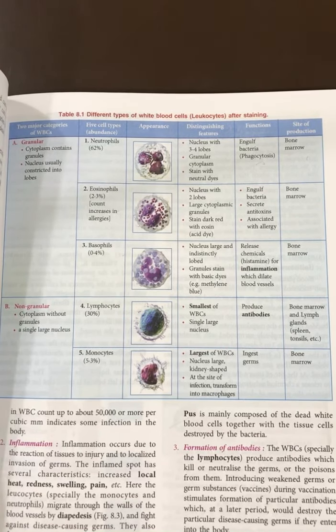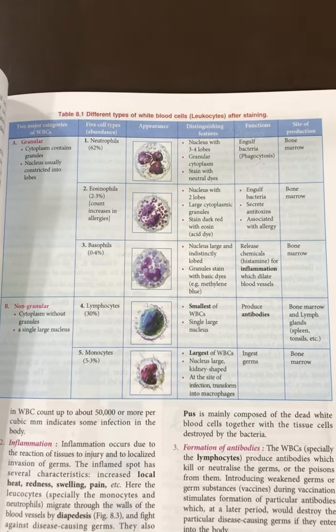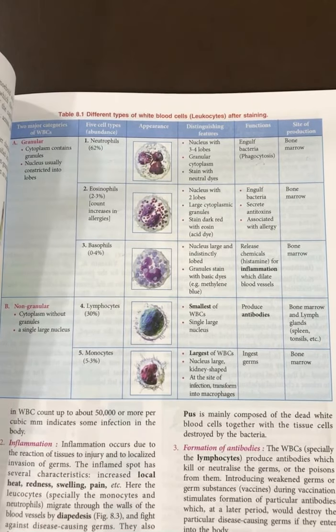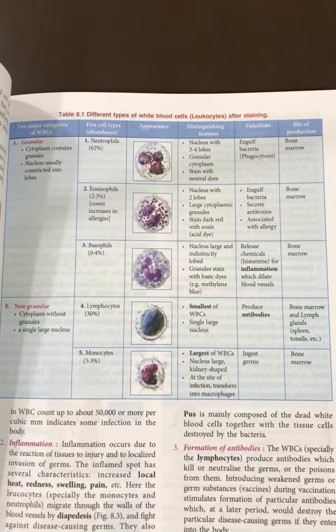And the second type of granulocyte is monocytes. They are 5.3%, and the largest of the WBCs. They are the largest WBCs. The nucleus is large, kidney shaped, and at the site of infection they transform into macrophages.